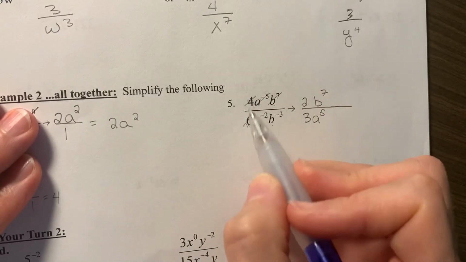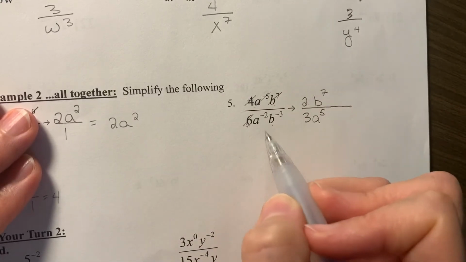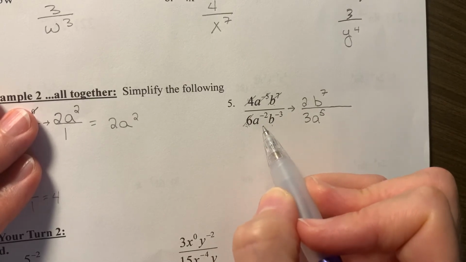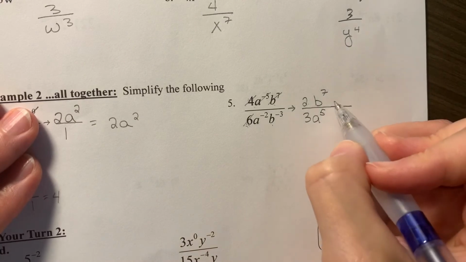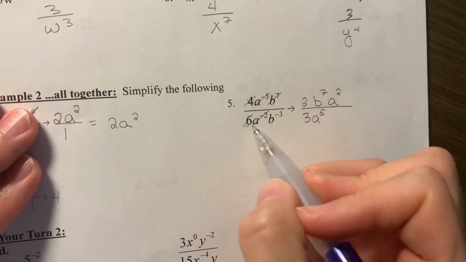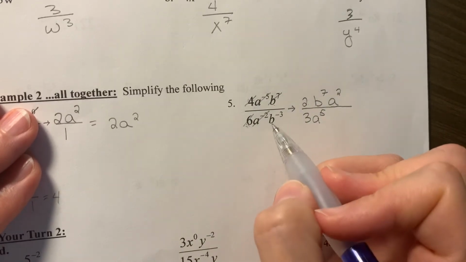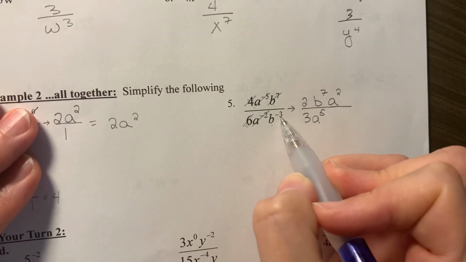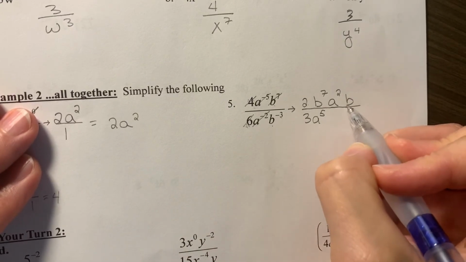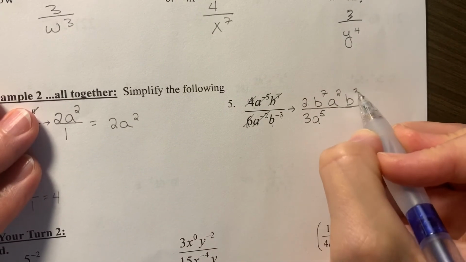Now I already did the 4, 6, simplified that to 2/3. So now I have a to the -2 on the bottom. It's not happy. Move it upstairs, make that -2 a +2. On the bottom, I have b to the -3. It's not happy because it has a negative exponent, so move it upstairs, make the -3 a +3.